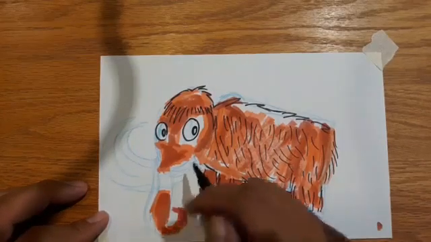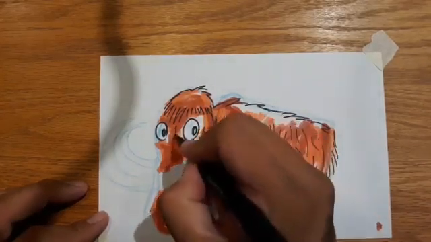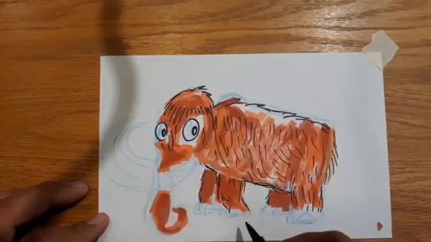Okay, so I'm just going to add some more character over here. So let's build out those tusks.